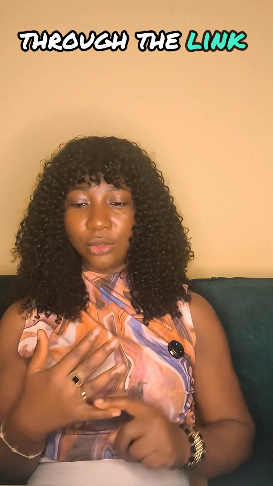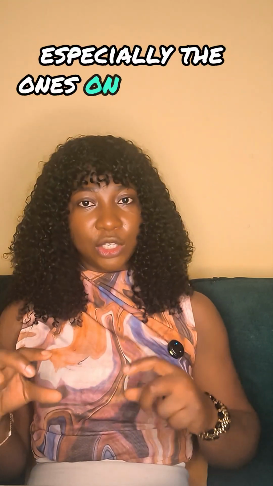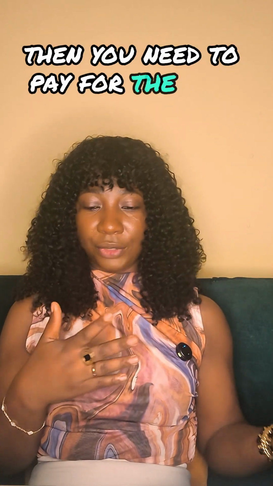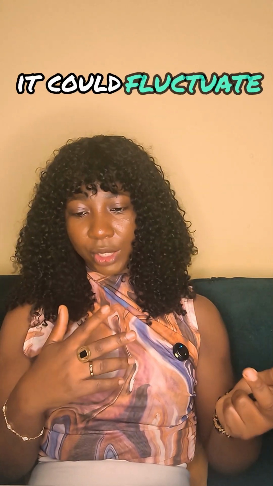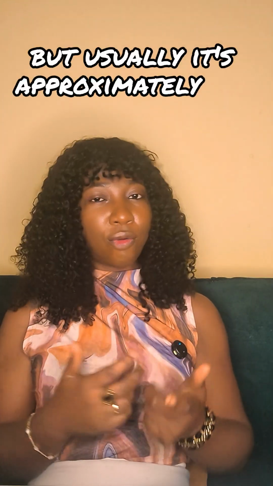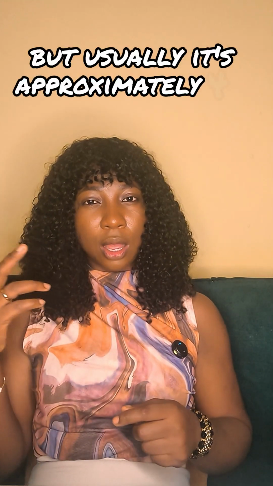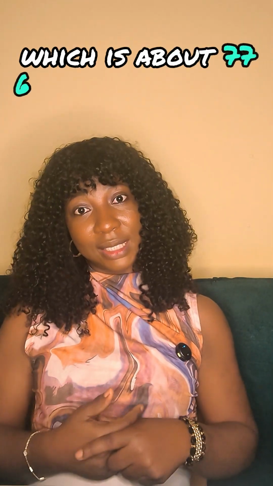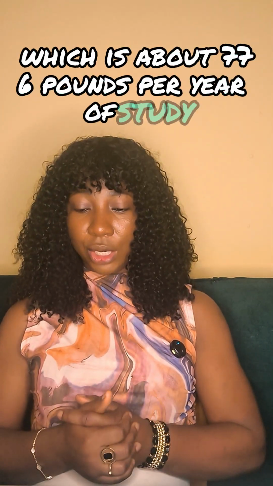So through the link, you can create your UKVI account. You can fill out your details, especially the ones on your CAS letter. The details you need are written on it, right? So you fill out the details on your CAS letter, like your reference number and your other details. Then you need to pay for the visa fee. It could fluctuate, but usually it's approximately £490 for the visa fee, and then you need to pay for the health surcharge, which is about £776 per year of study.